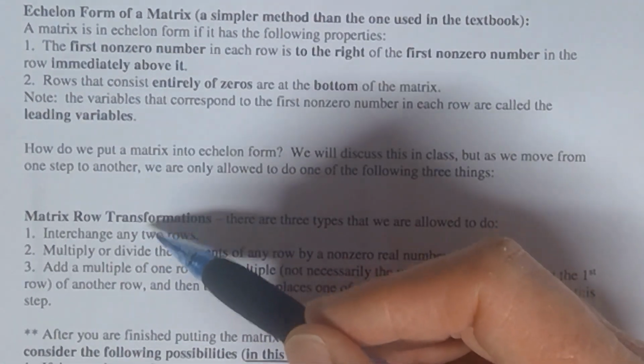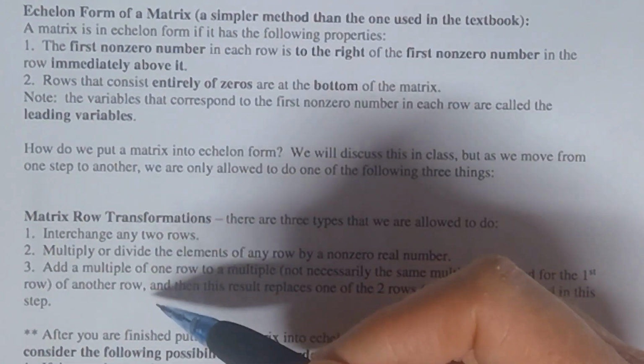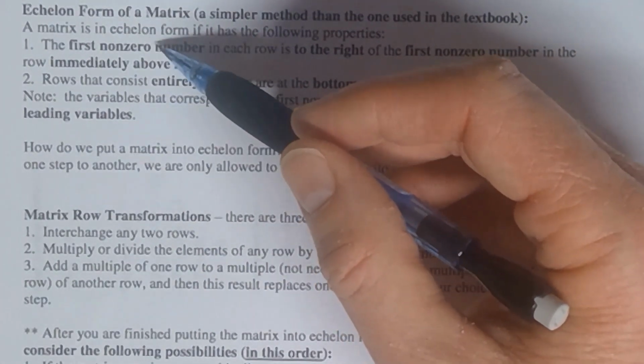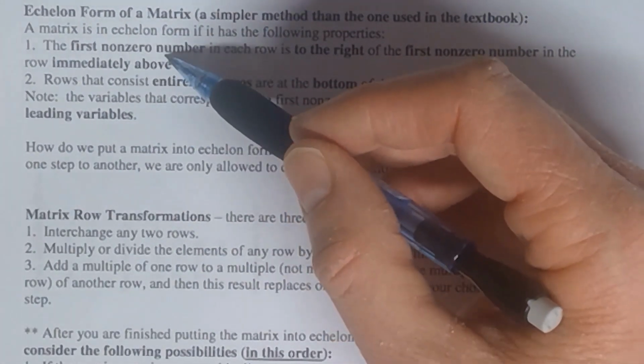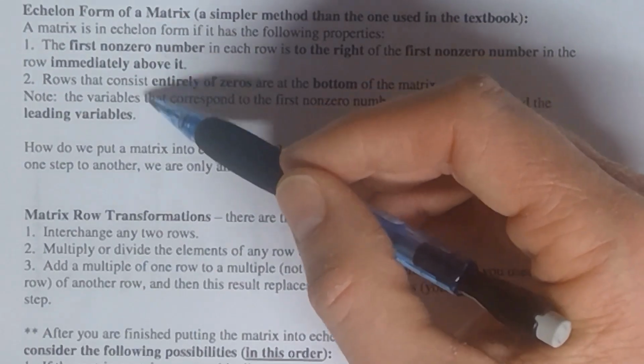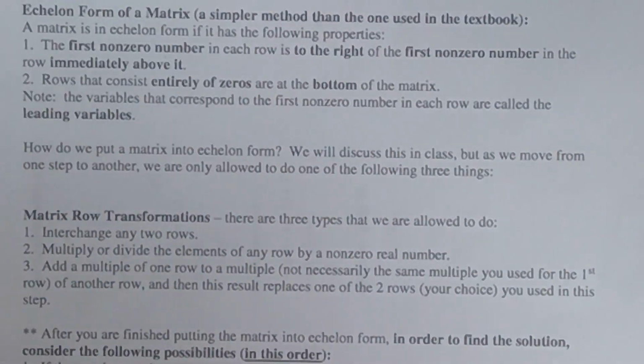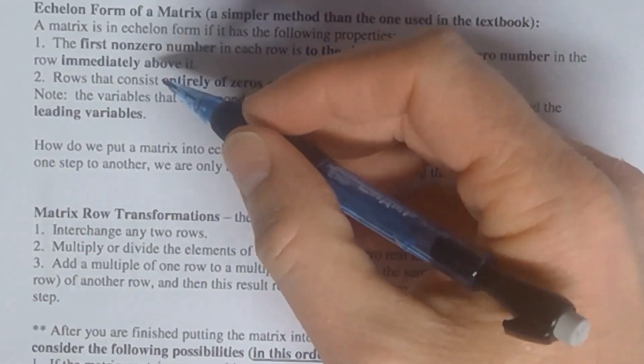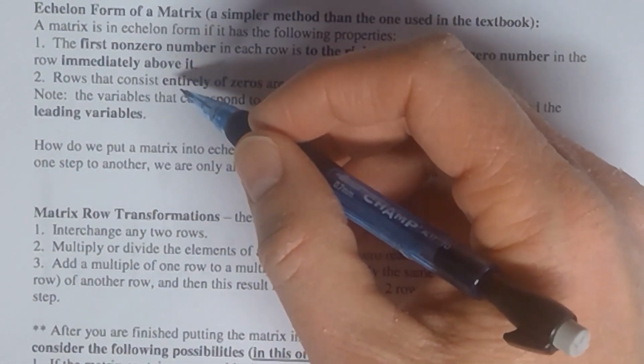So you keep on doing one of these three things on each step until you get to a point where these two things are satisfied. And again, I'll talk about these two things as we go along. It won't make any sense to talk about it yet. After we get it into this form, then I'll talk about what we're going to do after that as well.